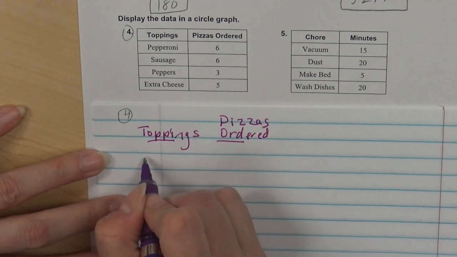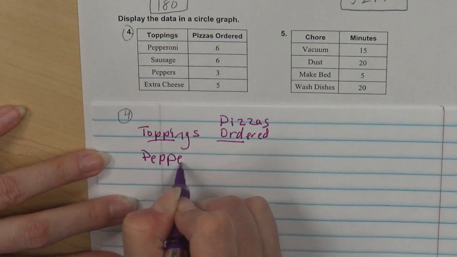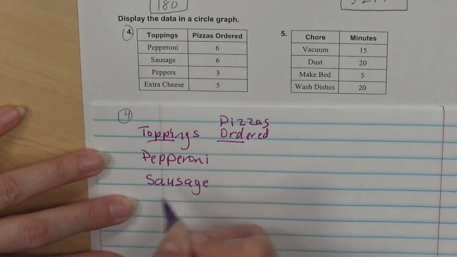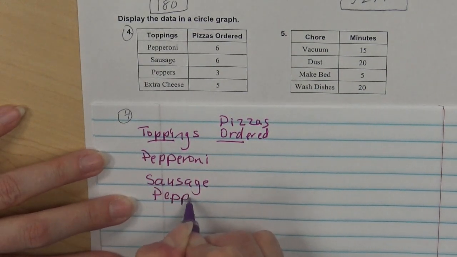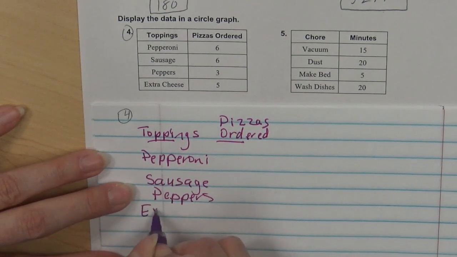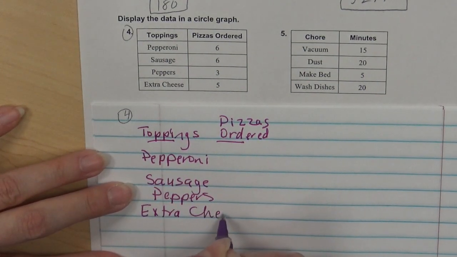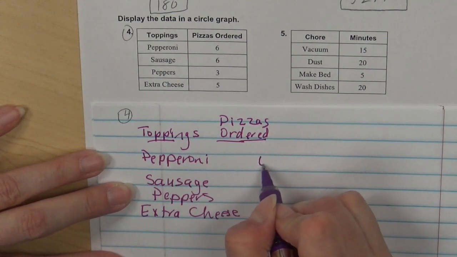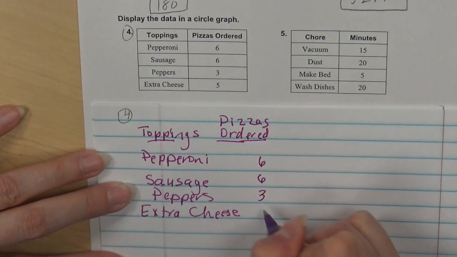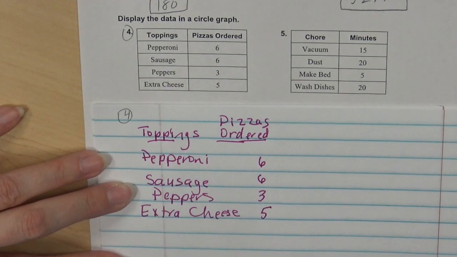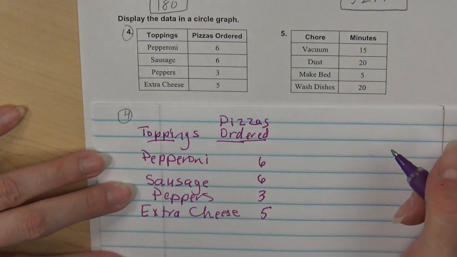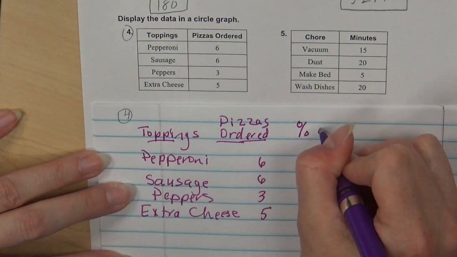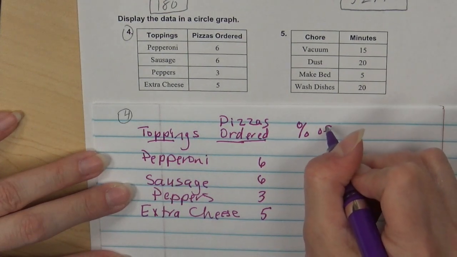We've got toppings are pepperoni, sausage, peppers, extra cheese. Pizzas ordered, they give us numbers of 6, 6, 3, and 5. Okay. I want an additional column for percent of, well, let's just say percent.